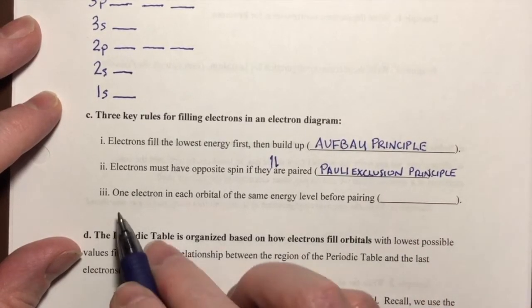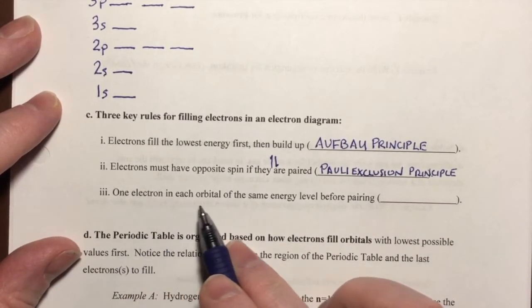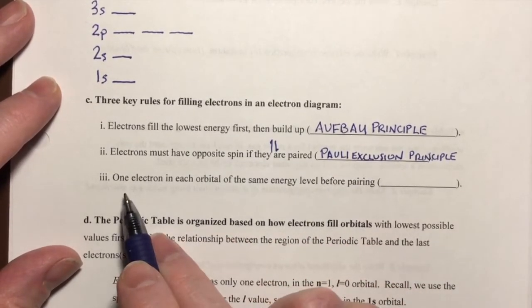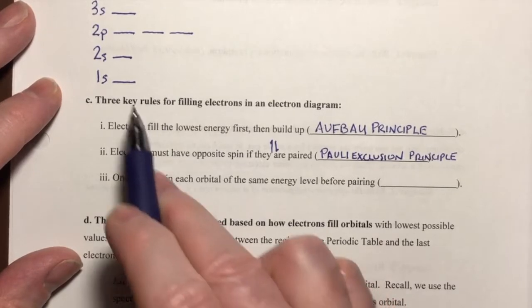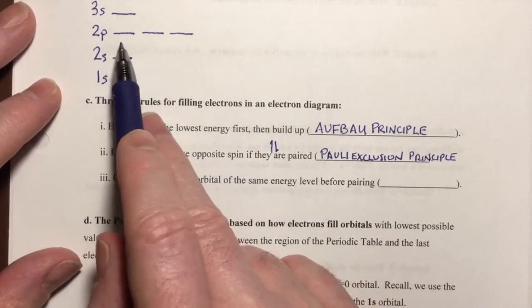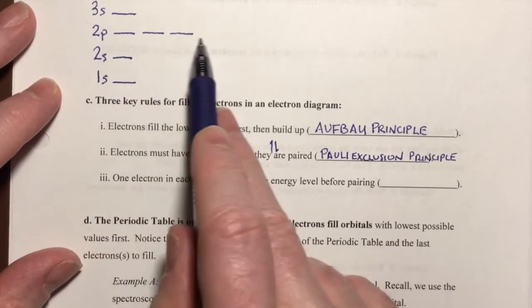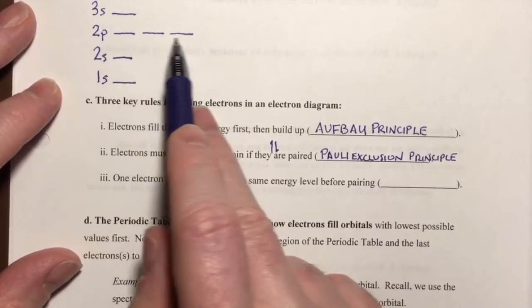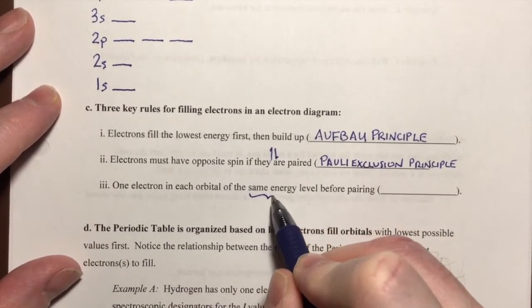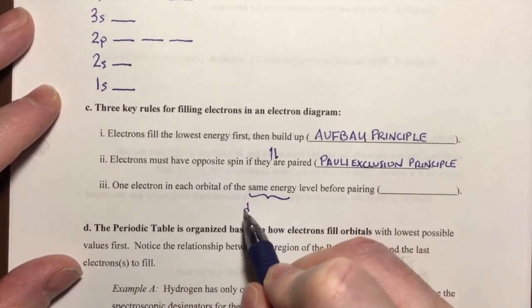And then the third rule that tells us how we're going to fill in electrons into this electron diagram is that 1 electron has to go in each orbital of the same energy level. If we have 3 orbitals that are of the same energy level, they are called degenerate.